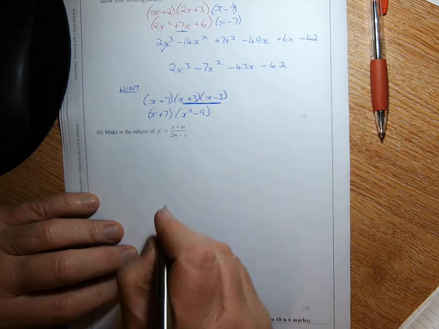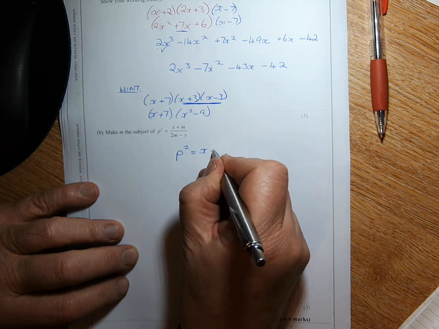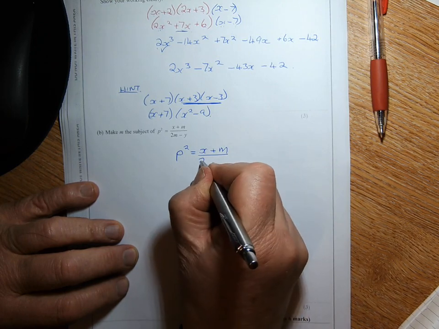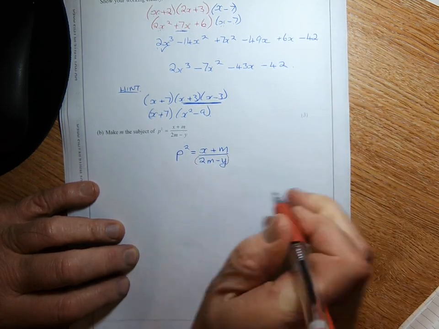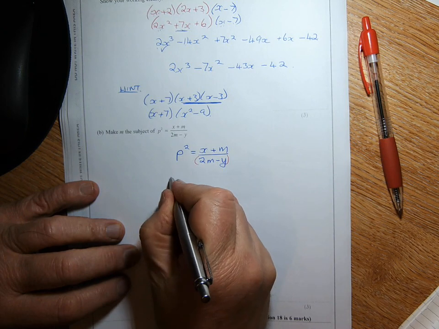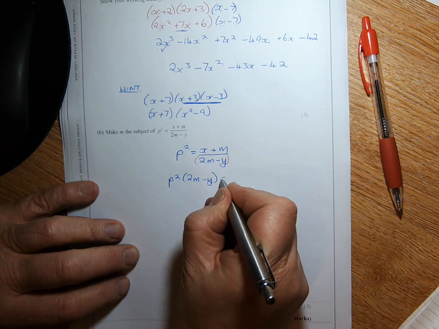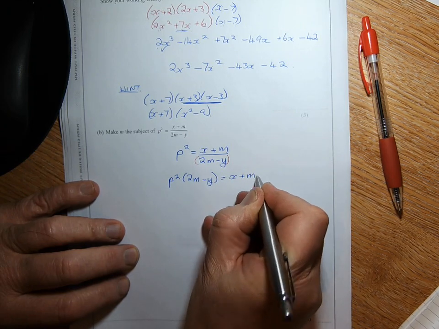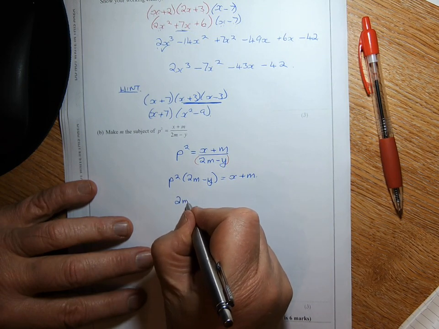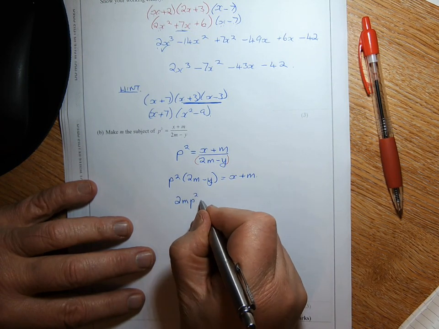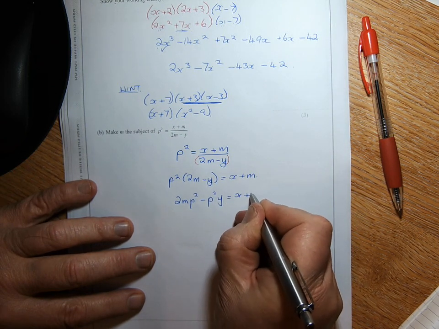Okay, now for this one here, we're trying to make m the subject of the formula. So how do we get rid of a divide by that? We times by that. Now that's too complicated to get the m out of, so we times it out. We get 2mp squared minus p squared y equals x plus m.